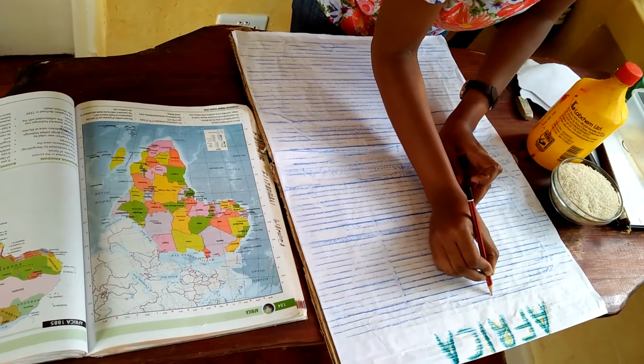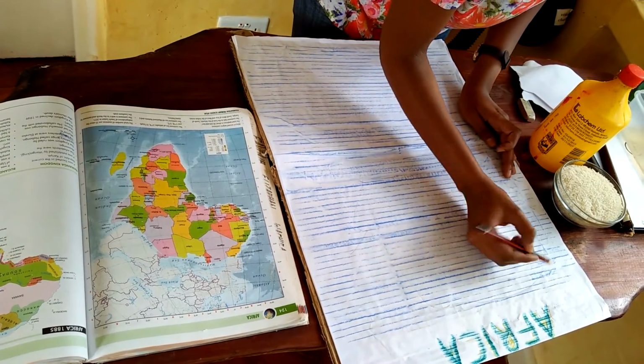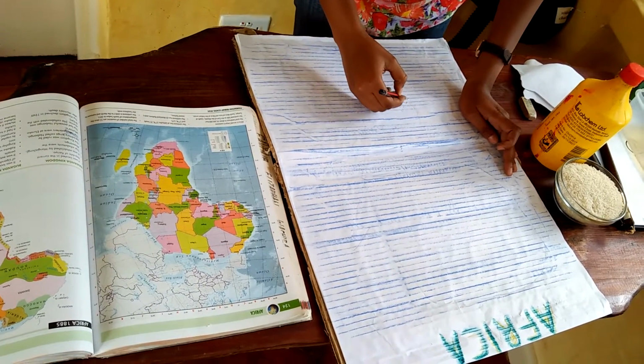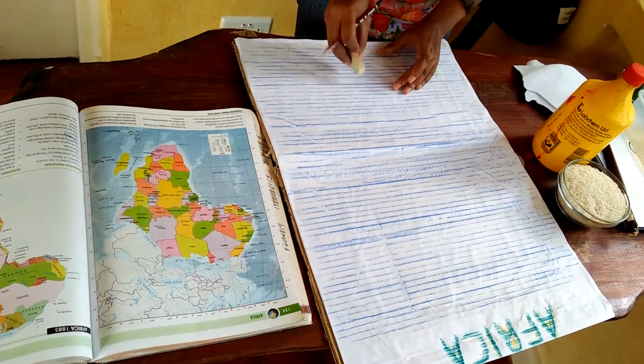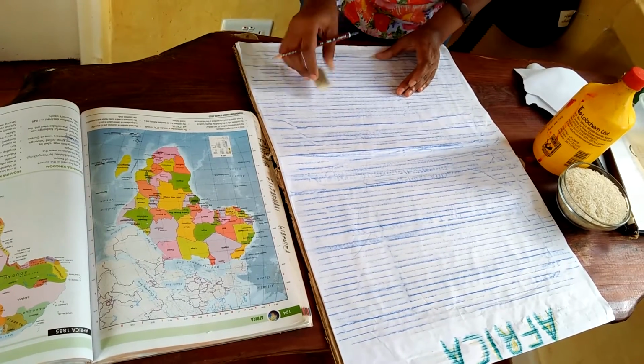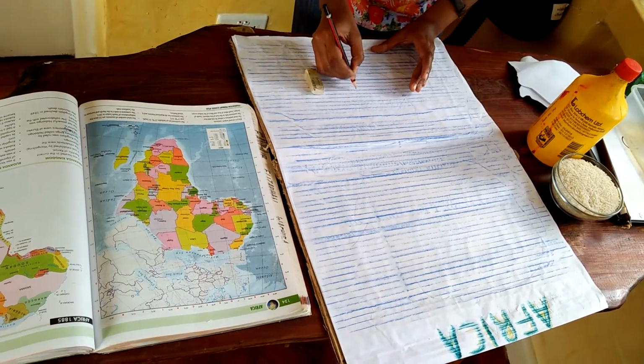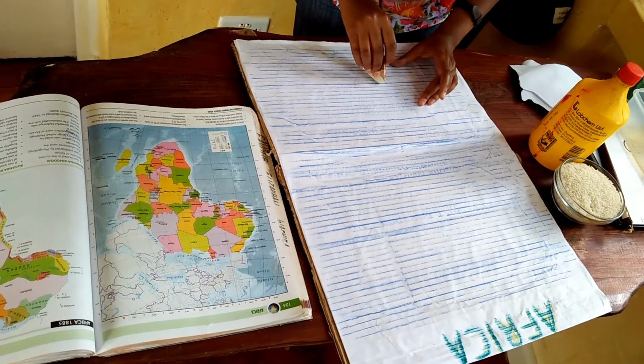There I go. So I have mapped out an outline of the map of Africa. I could shape the bottom a little bit better. Yeah. So there I have my map.